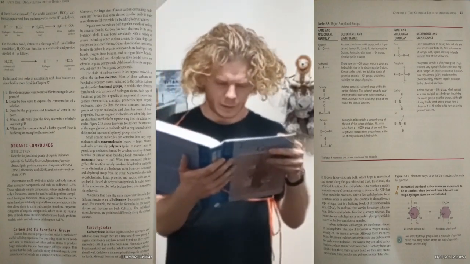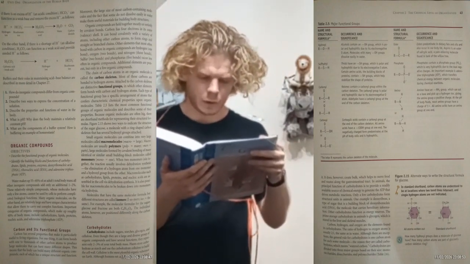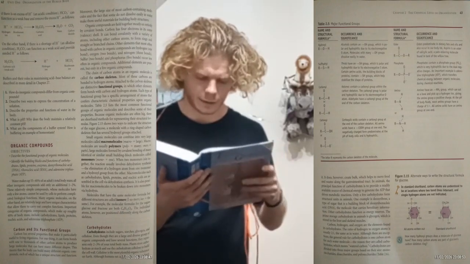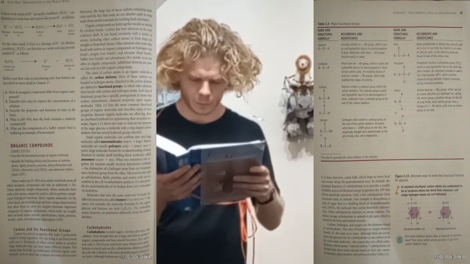Macromolecules are usually polymers. These are large molecules formed by covalent bonding of many identical or similar small building block molecules called monomers.